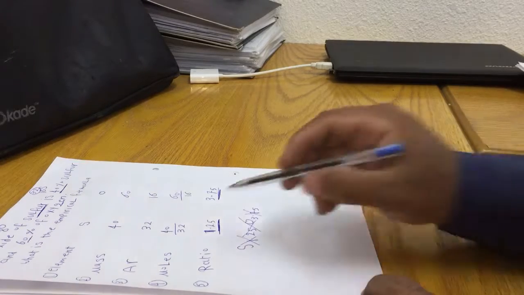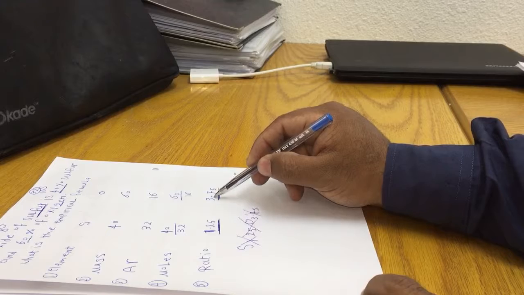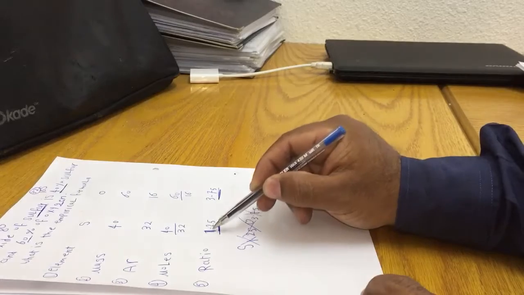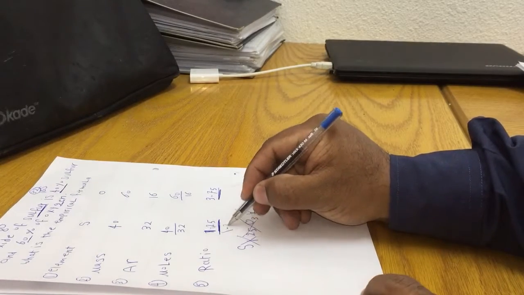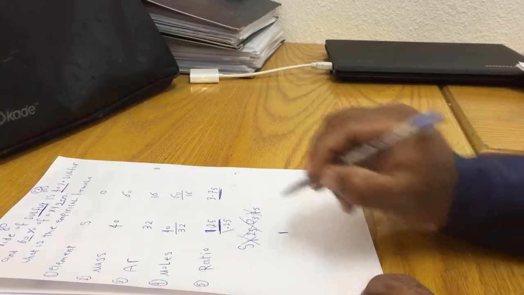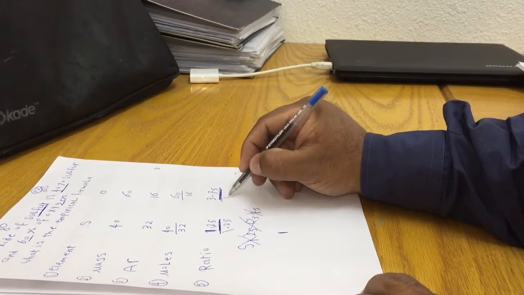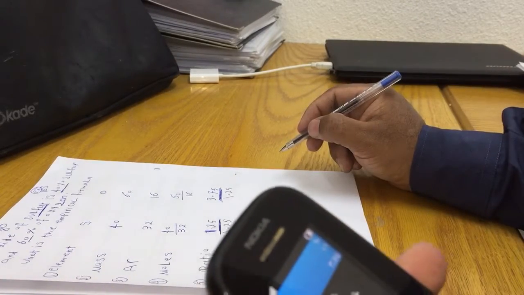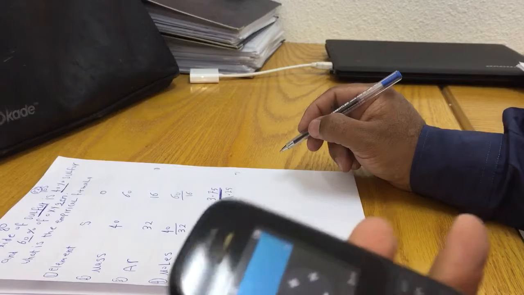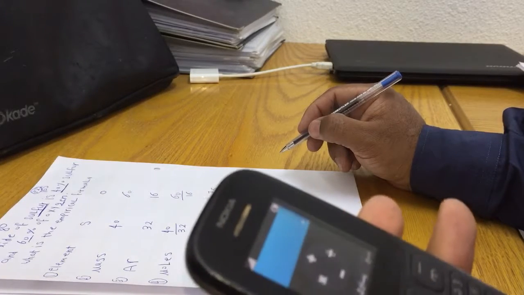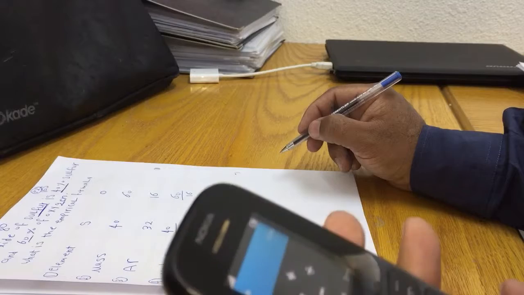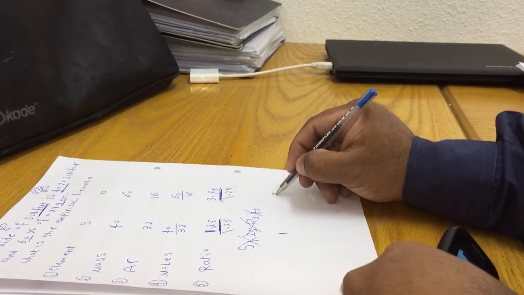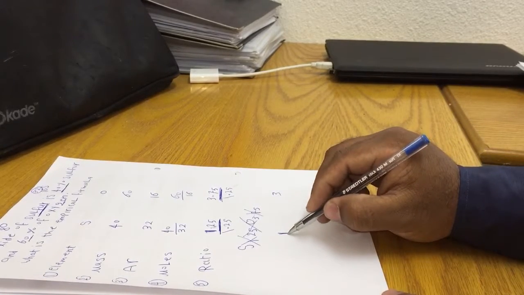What is the lowest number here? 1.25 or 3.75? 1.25 is the lowest number. So I will divide 1.25 over 1.25 equal 1, and 3.75 divided by 1.25, using my calculator, equal 3. Now I have whole numbers.